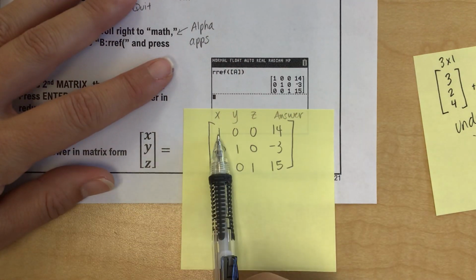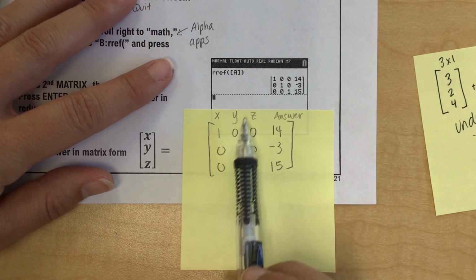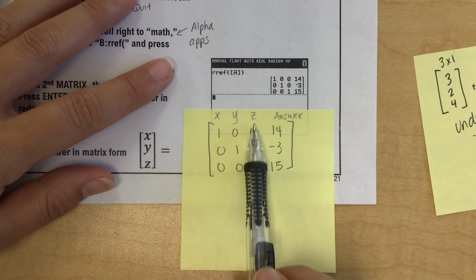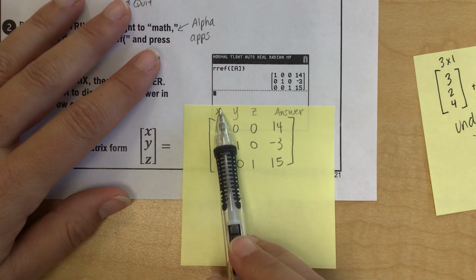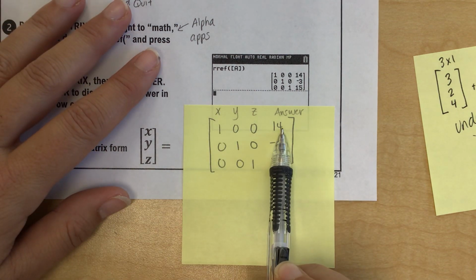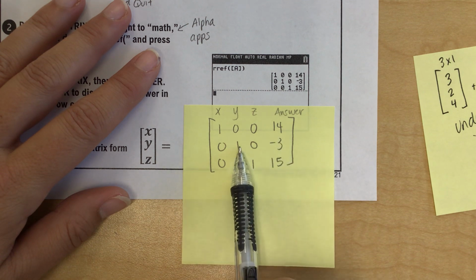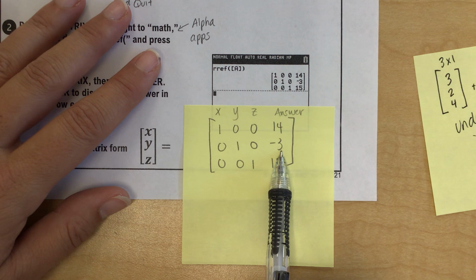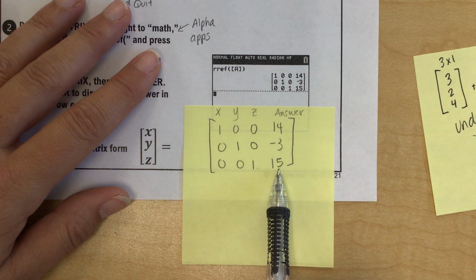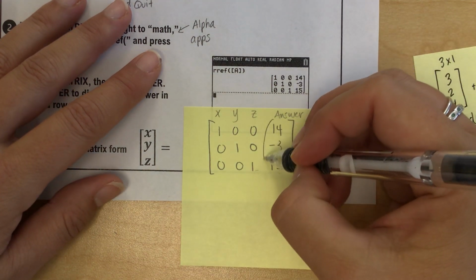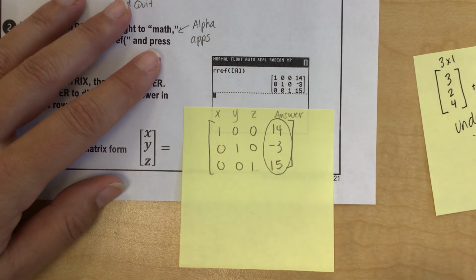That's how we were putting it in here. So if you look, it's saying 1x, 0y, 0z. Well, if it's 0y and 0z, then that means that they don't even exist, right? So we just have x, so it tells us that x equals 14. Here, because the 1 is under the y column, that means y equals -3. And since the 1 is under the z column, that means z equals 15. So when you do it on your calculator, you're only looking for this last column.